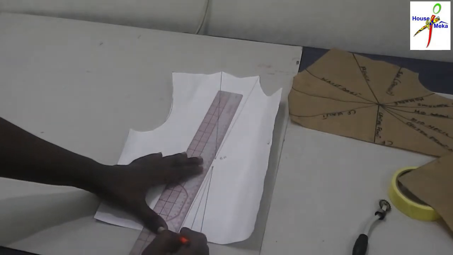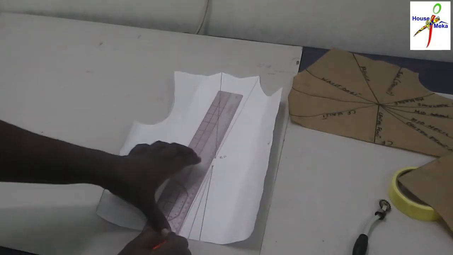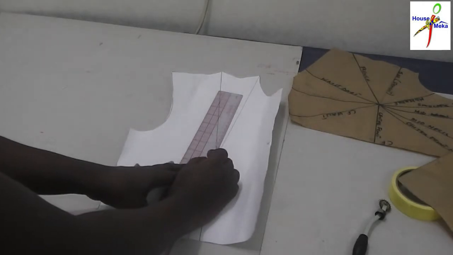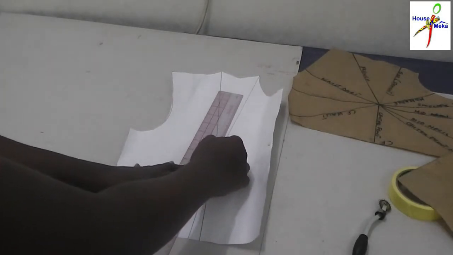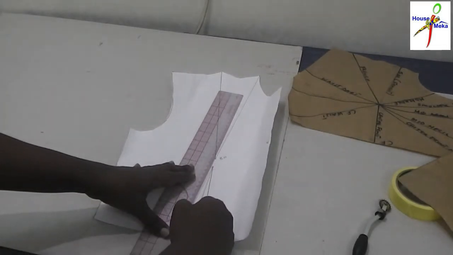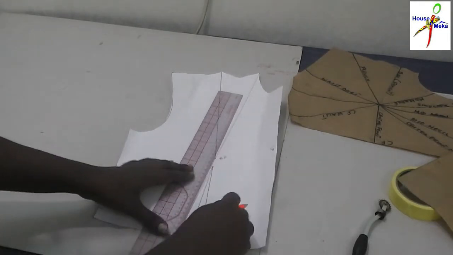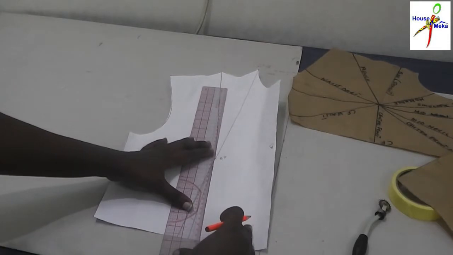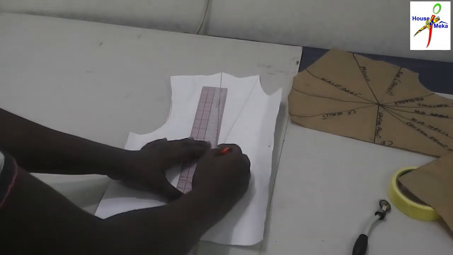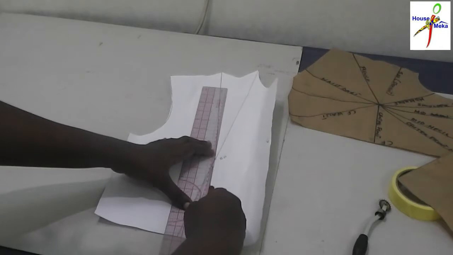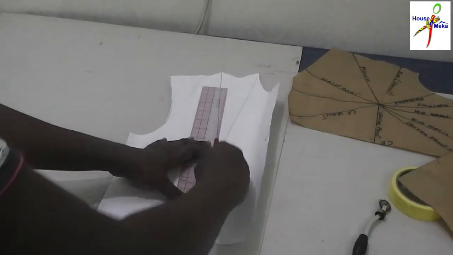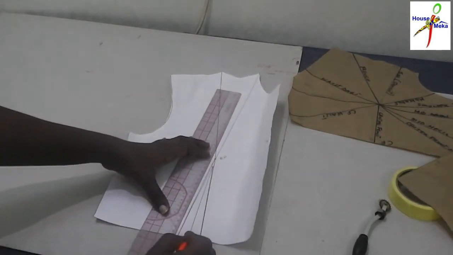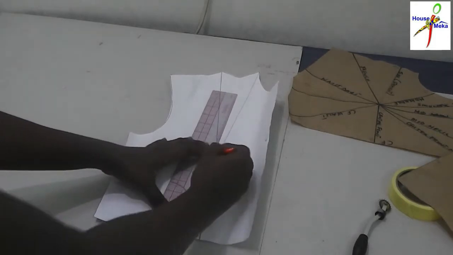So I'm going to take it from the leg of this dart and draw it up to touch my bust point. There, from the leg of the dart to the bust point. I'm also going to extend this center line.